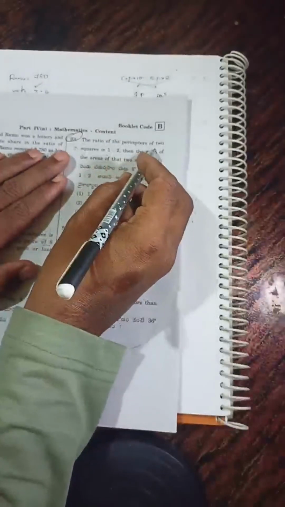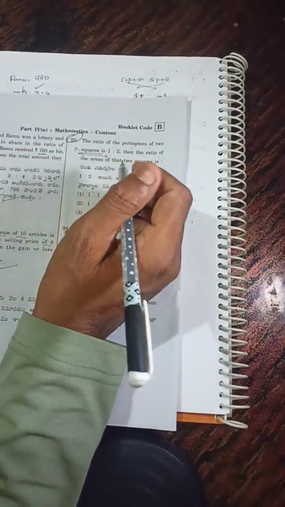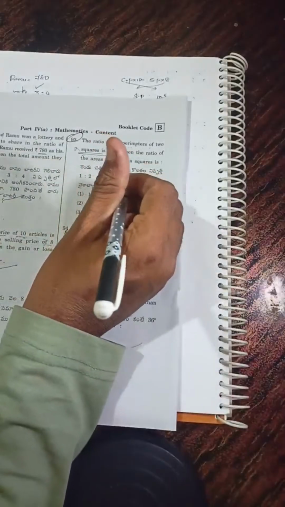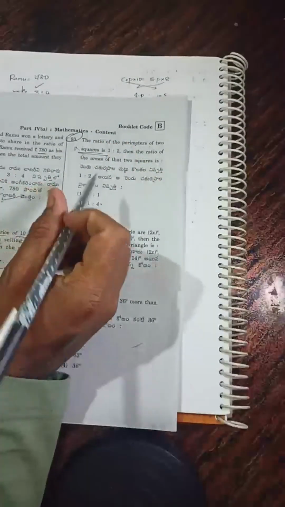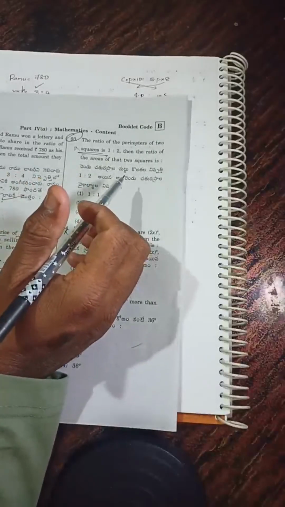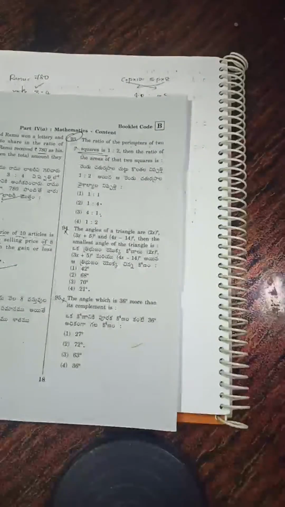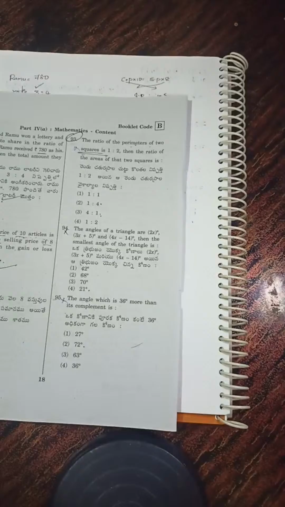Now see question number 93. The ratio of the perimeters of two squares is 1:2, then find the ratio of the areas of the two squares. The perimeter of a square formula is 4 into side, 4 into a. If the perimeters of two squares are in the ratio 1:2, then how much does the perimeter become? There will be no change in the ratio of the perimeter, I think.